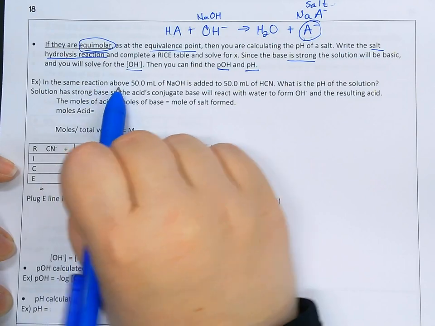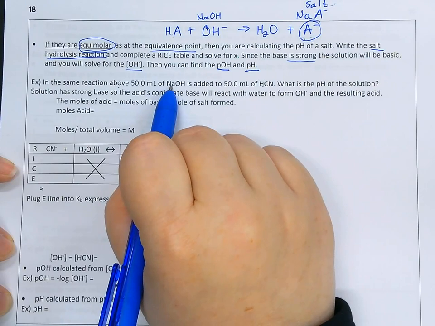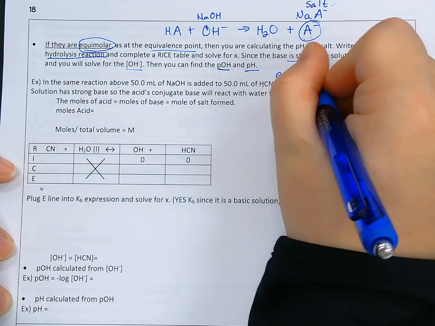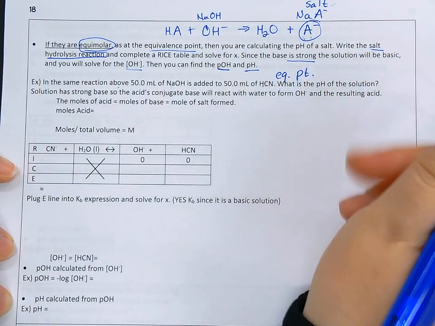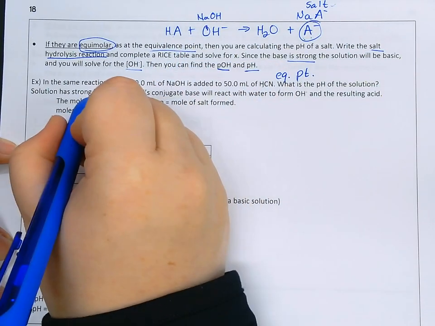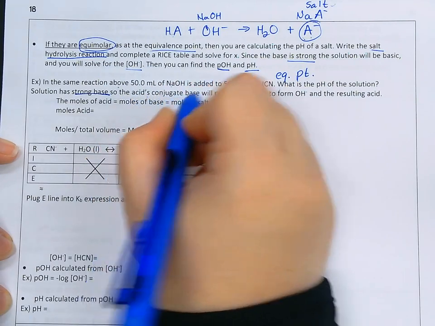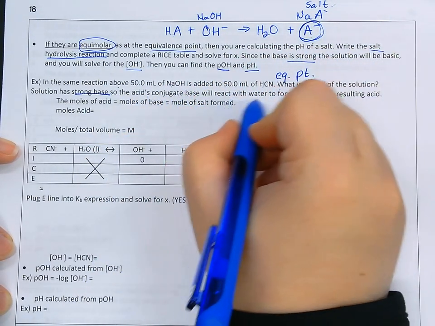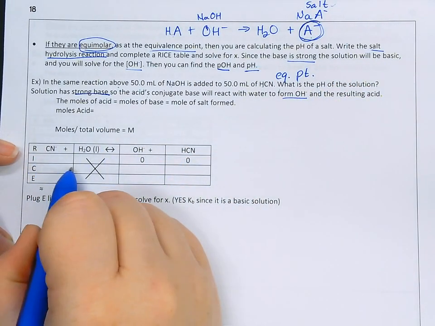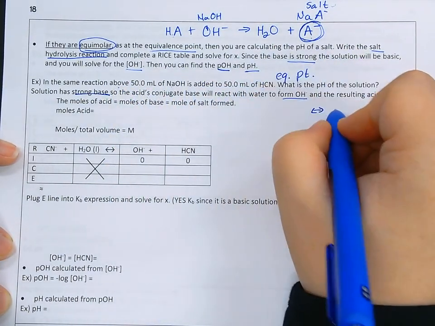So in the same reaction above, we're dealing with the same chemicals, same molarity. So 50 milliliters of our base is added to 50 milliliters of our acid. We are at the equivalence point. Okay, what is the pH of the solution? The solution has a strong base. So the acid's conjugate base will react with water to form hydroxide. So that's the first thing. When we're writing our hydrolysis reactions, I'm going to start with my arrow and say, okay, I've got a strong base, so I'm going to create hydroxide.